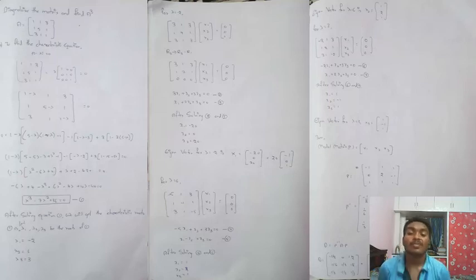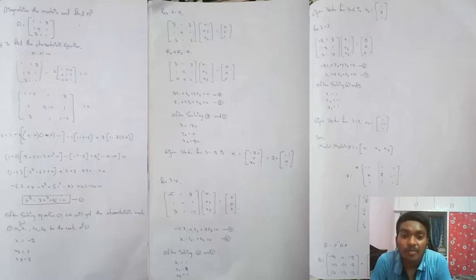After applying the eigenvalue at the diagonal, we need to make it into echelon form for easy calculation.